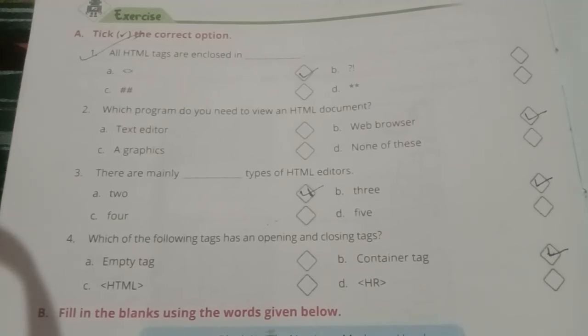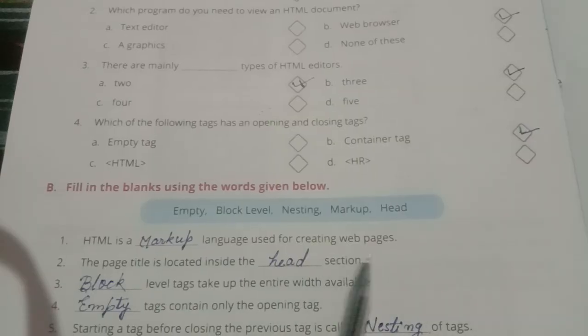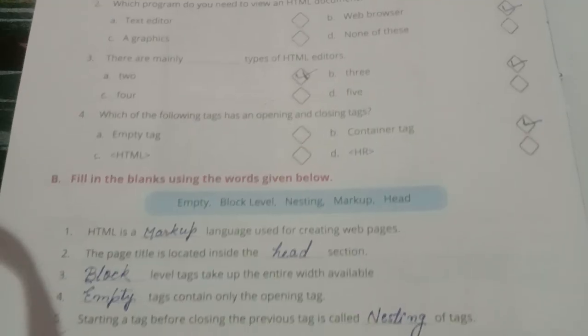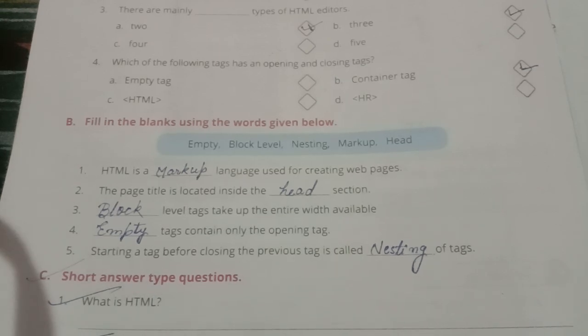B. Fill in the blanks using the words given below. Answer, HTML is a markup language used for creating web pages. Second, the page title is located inside the head section. 3. Block level tags take up the entire width available. 4. Empty tags contain only the opening tag. 5. Starting a tag before closing the previous tag is called nesting of tags.